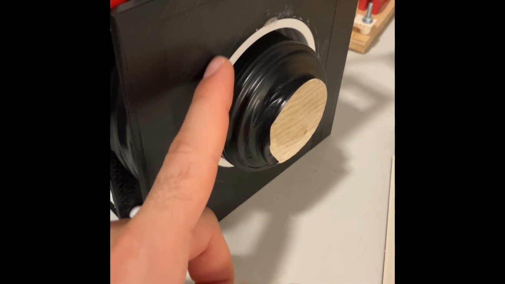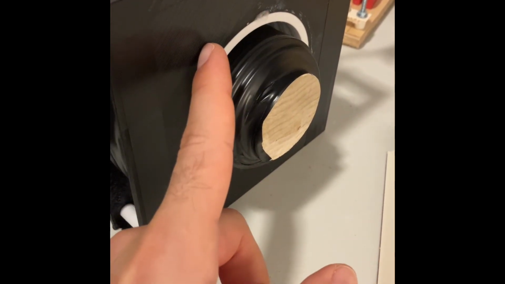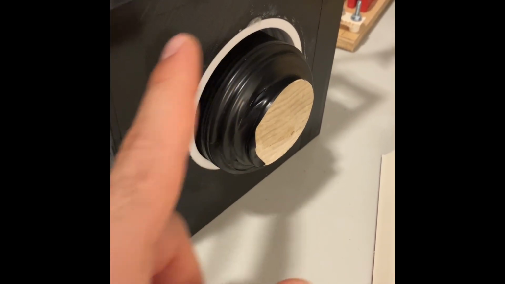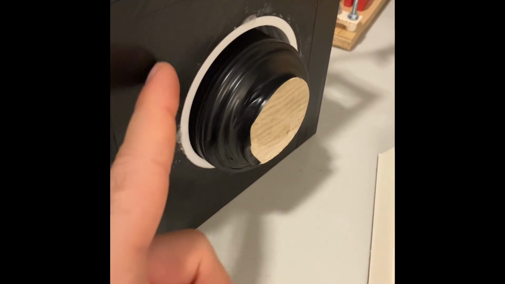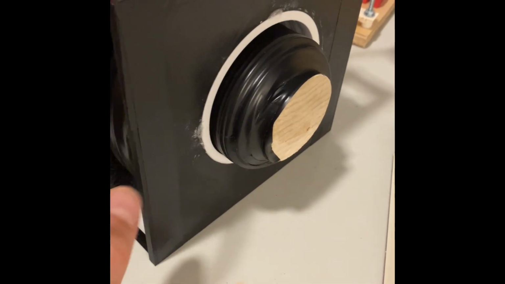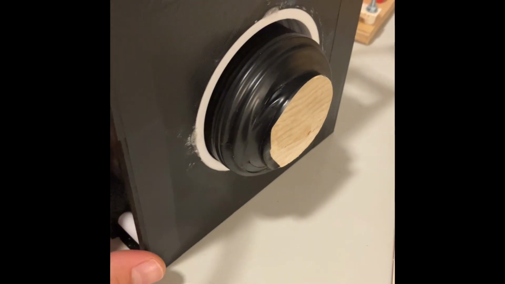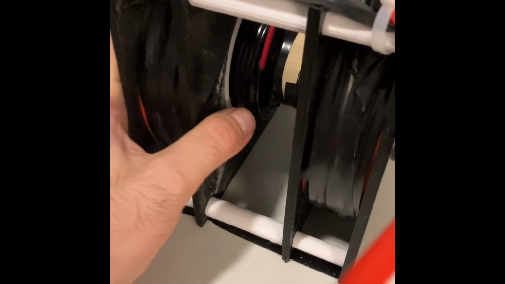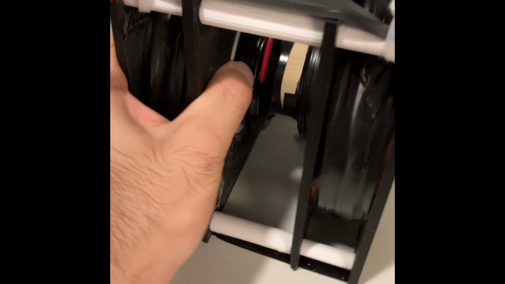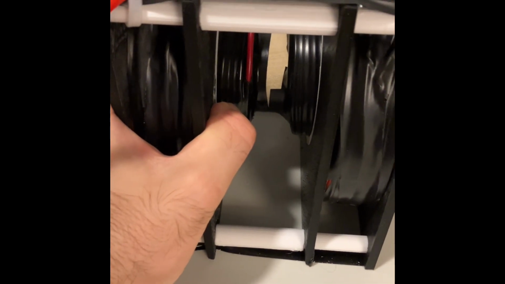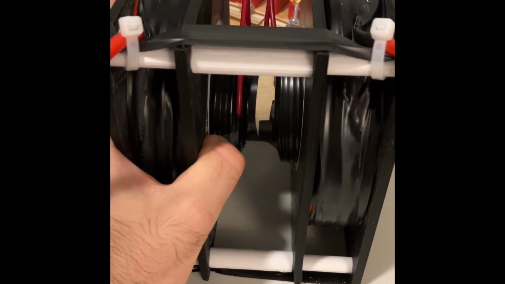So this black stuff here is 3D printed, and the white inner ring that these black parts are glued to is also just 3D printed PLA plastic, just because trying to get these parts made out of hard rubber would be very difficult. So that's basically all that the supporting structure is constructed with.